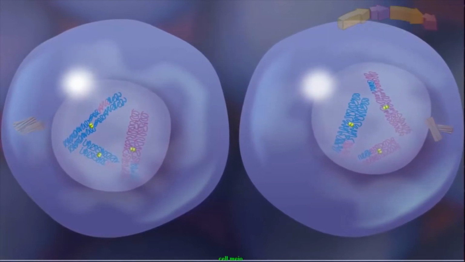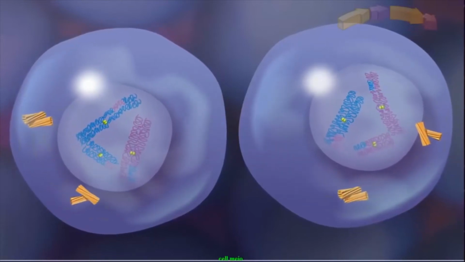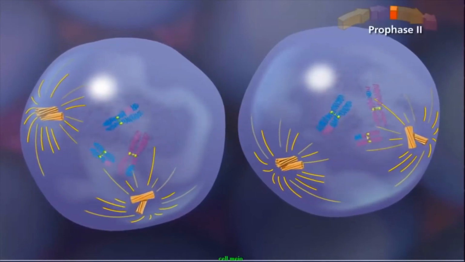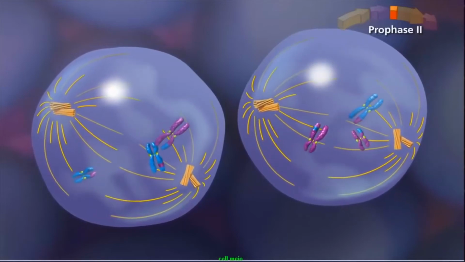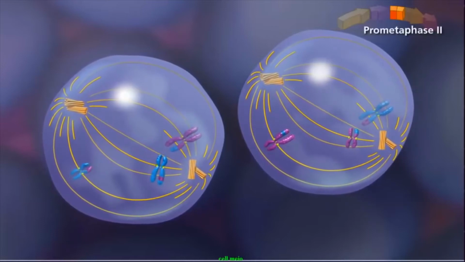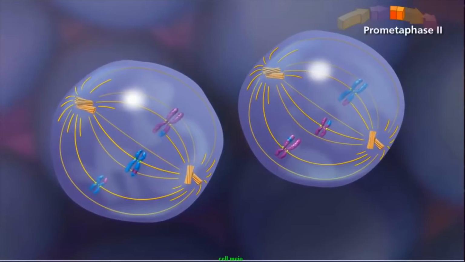Since the final product of meiosis I is 2 haploid cells, meiosis II begins without the chromosomes going through another round of DNA replication. Centrioles again duplicate and begin moving to opposite poles of each cell. In prophase 2, the sister chromatids condense while the spindle starts to form as the nuclear envelope disappears. In prometaphase 2, the sister chromatids attach to the spindle by kinetochore microtubules, with sister chromatids attached to opposite poles.